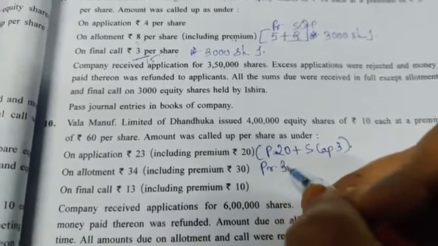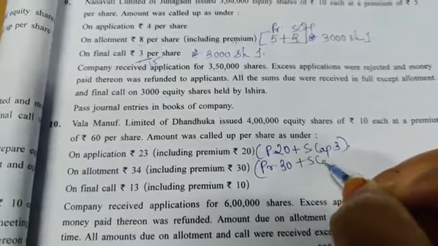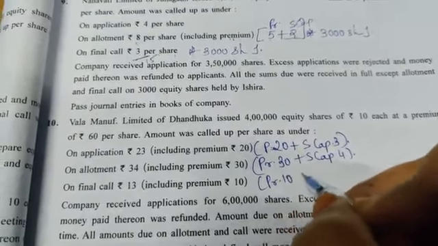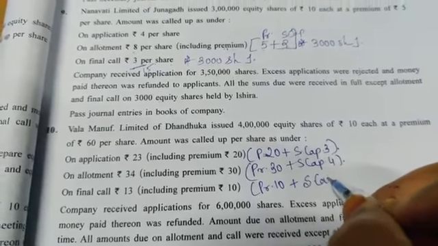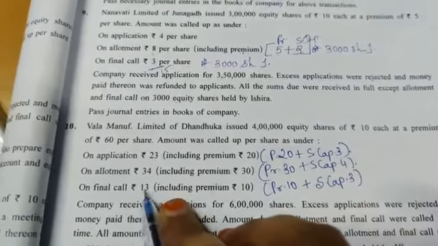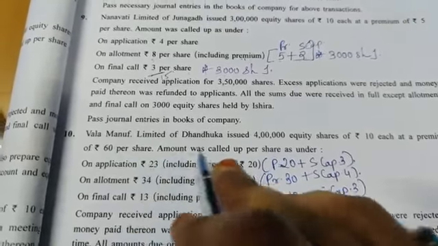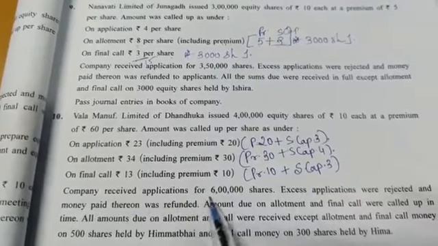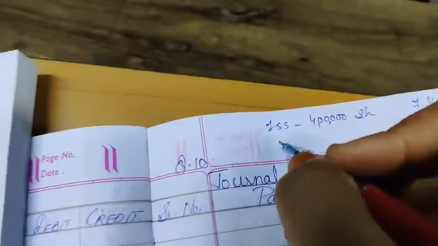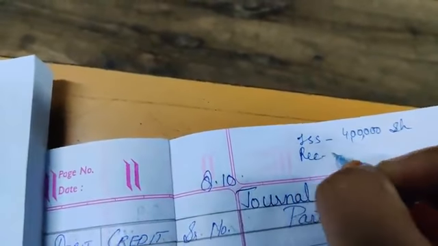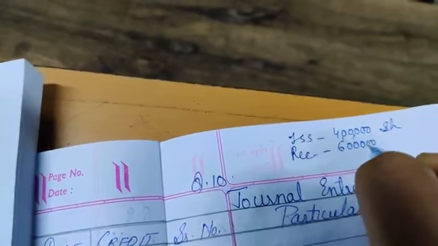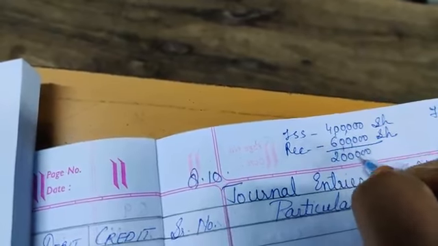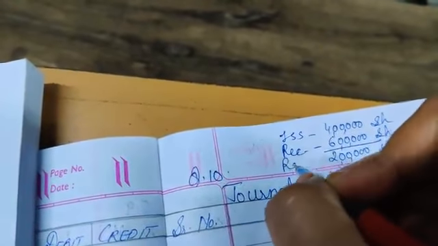Premium 30. So plus share capital is of rupee 4. Same way final call, premium is of rupee 10. So plus share capital is of rupee 3. Fine. Deduct just 13 minus 10, 34 minus 30 and 23 minus 20. So you will get the amount of share capital. Company received applications for 6 lakh shares. So here see, that received is how much? 6 lakh shares. So rejected will be 2 lakh shares, which will be rejected.